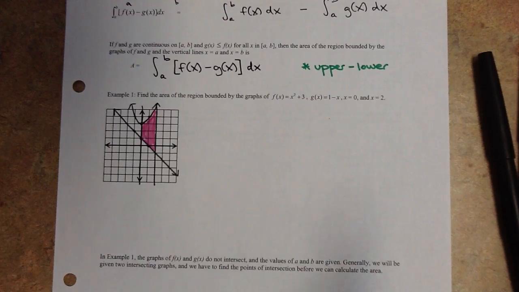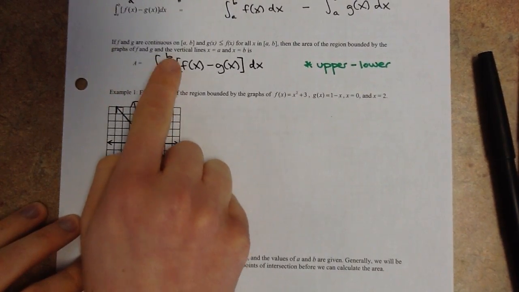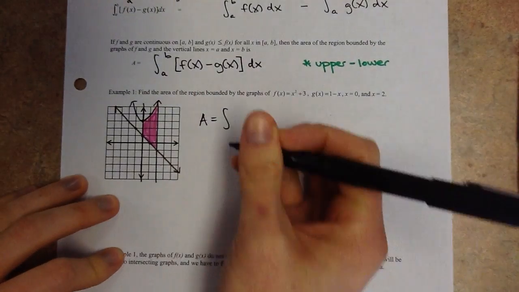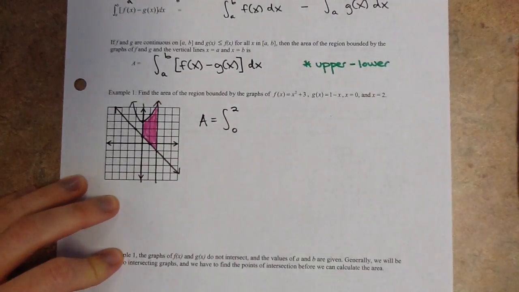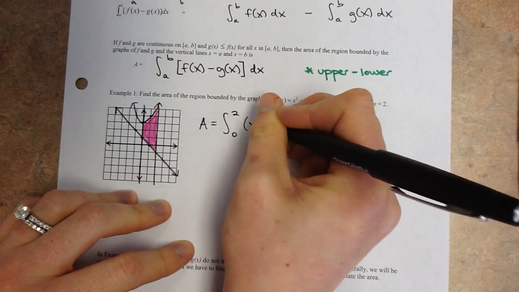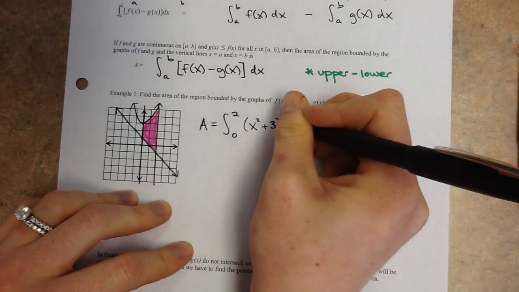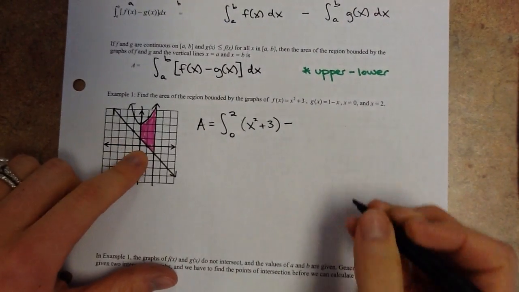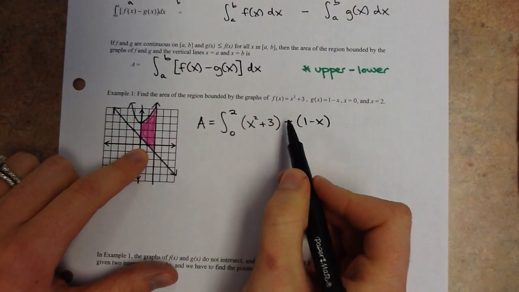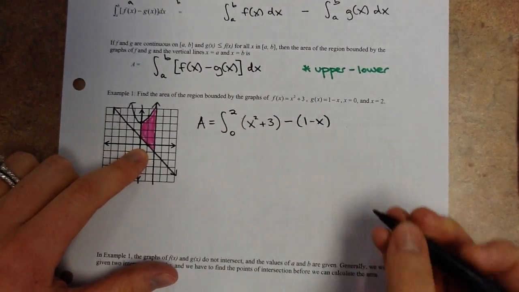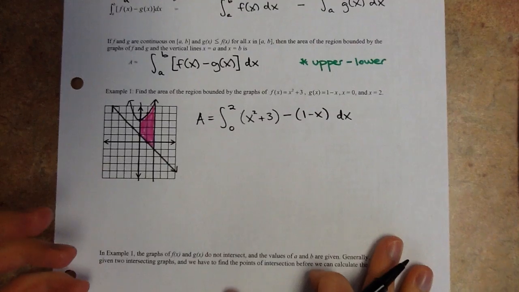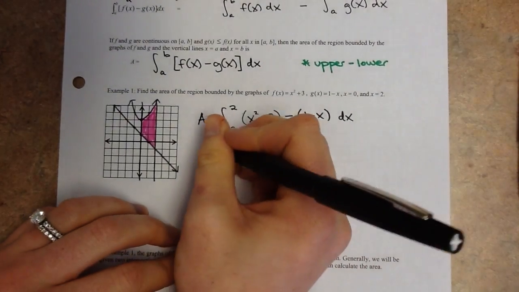The left bound and the right bound become your bounds of integration, the a and the b. And so when we're looking for our area, we've got A equals, and we set this up, we're going from 0 to 2. And we always take our upper function, and you need to put it in parentheses because subtraction will mess with your signs otherwise, and then minus the lower function, which is this linear function, and that's 1 minus x. Again, careful with parentheses. If you didn't have parentheses here, we'd forget to add x instead of subtracting. Don't forget your dx.